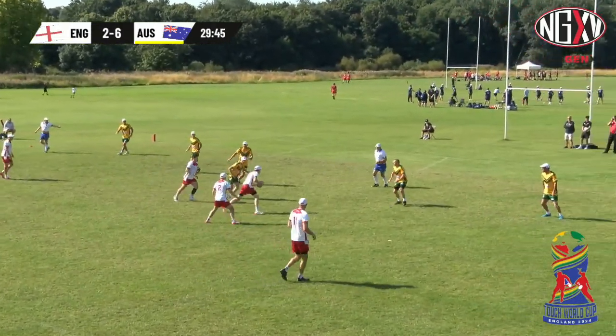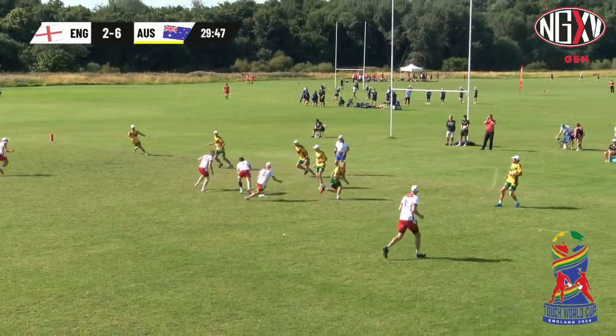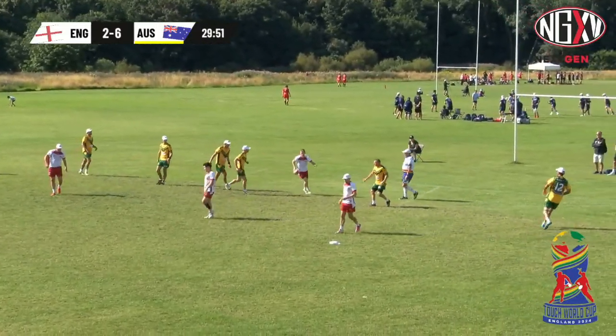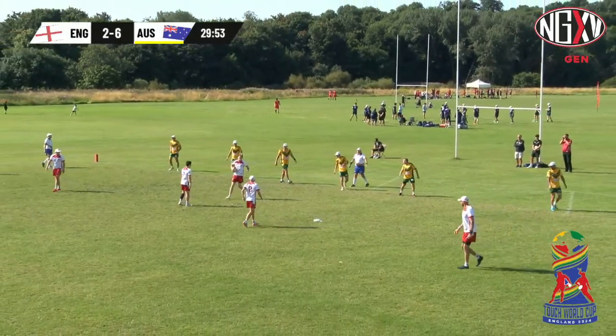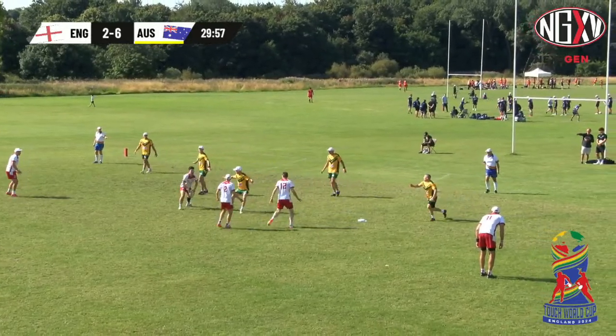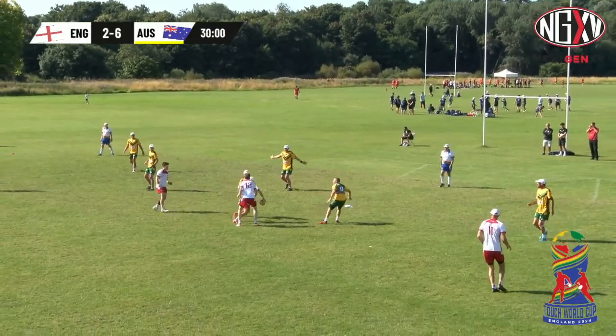And now it's England back on the attack. Having the early lead, they're certainly capable of plenty of tries out here, this English lineup, but they just need to keep cracking at the Aussies. As you said, I think the Aussies have stepped up a little bit.